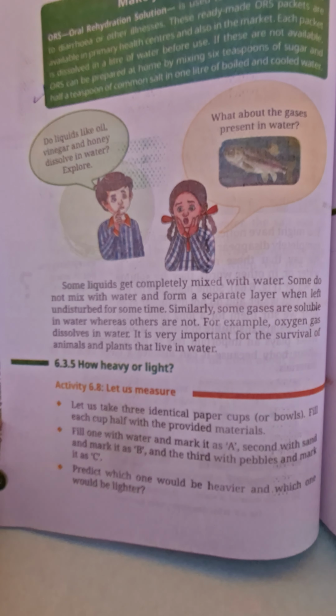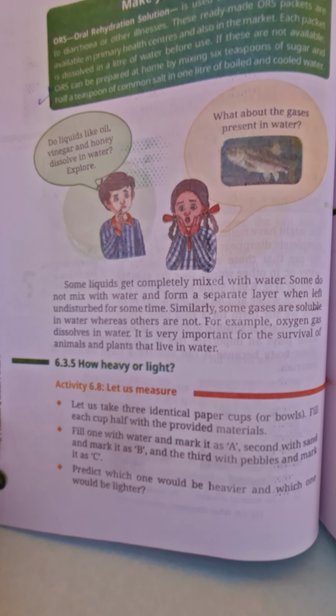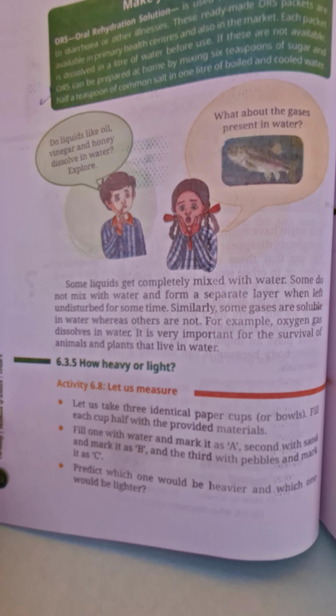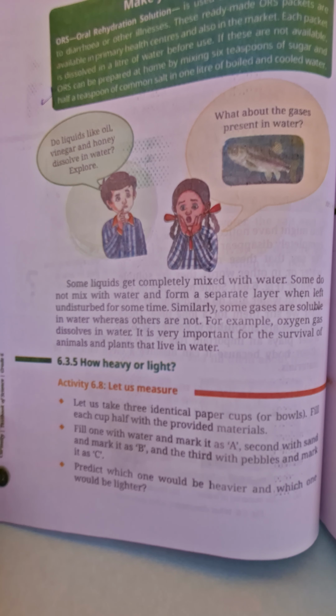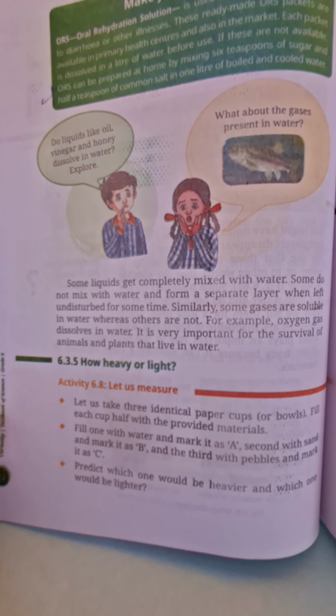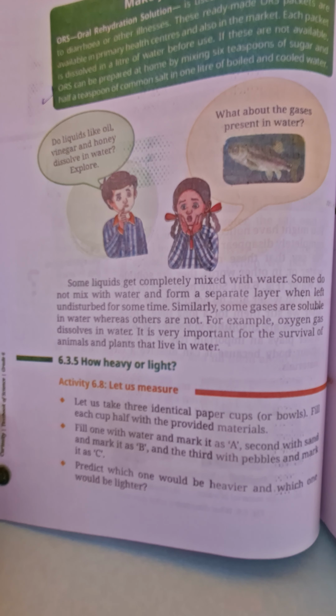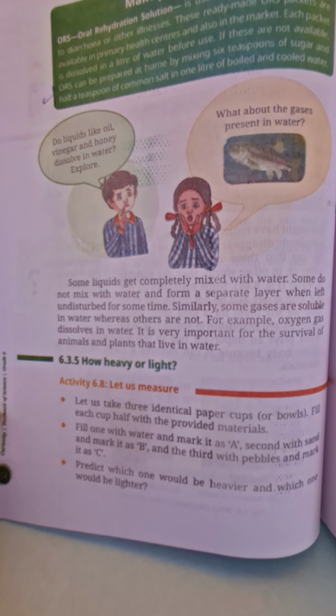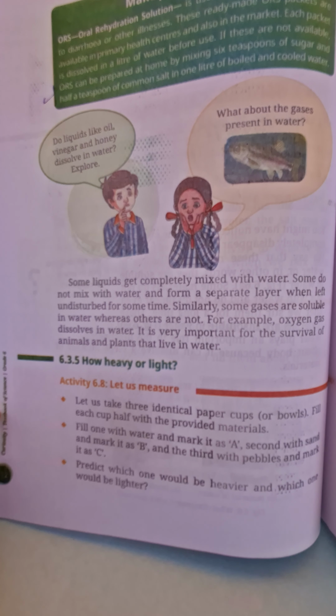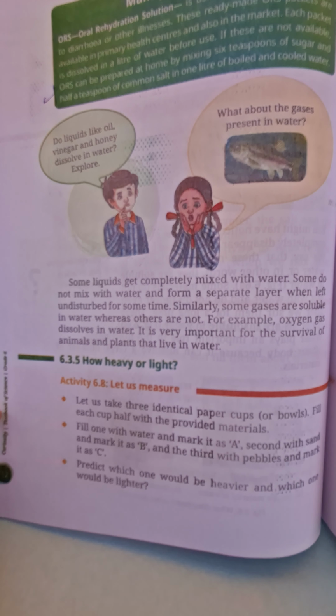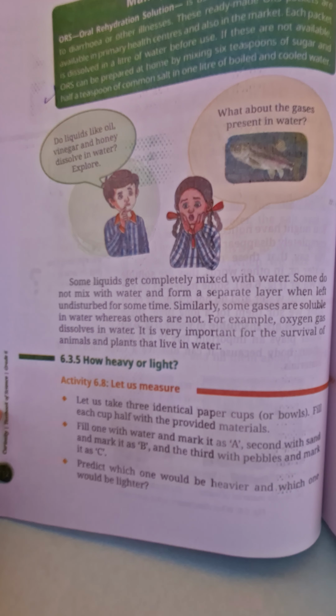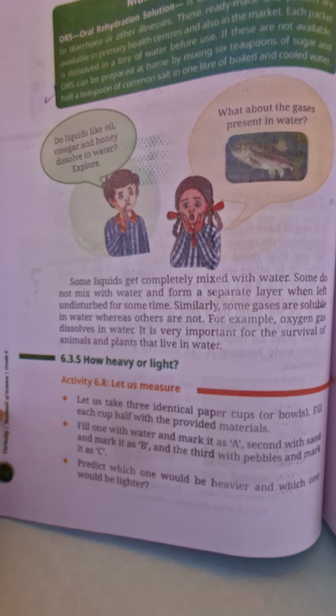Now there is a very important part which is called ORS. O stands for oral, R for rehydration, and S for solution. It is a solution. When we take it through the mouth, it is called oral. It helps in our hydration, that is why it is called rehydration. It was an Indian doctor who discovered the formula for ORS, and everybody today uses it.